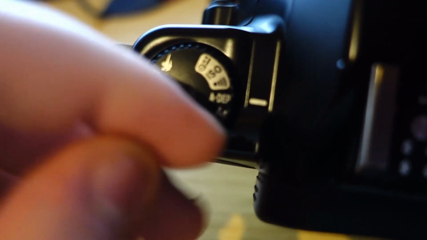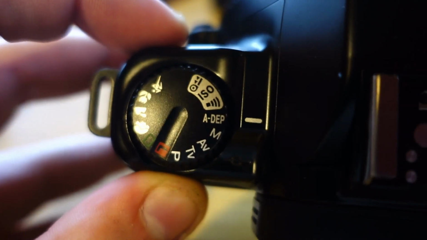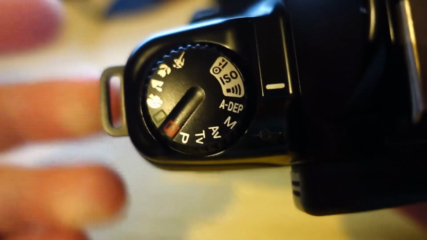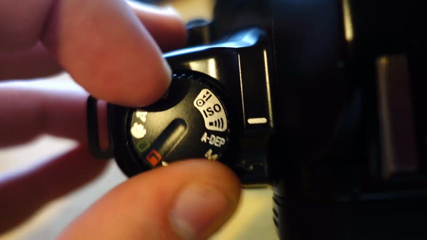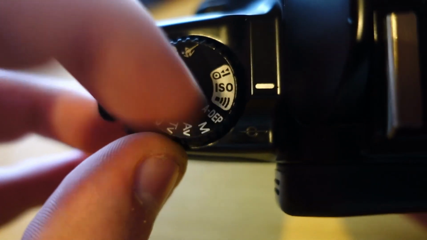This mode here is exclusive to Canon cameras, A-DEP, automatic depth of field. It helps beginners get a nice out of focus background. These three modes are exclusive to EOS film cameras, so to do with remote or sound or something.